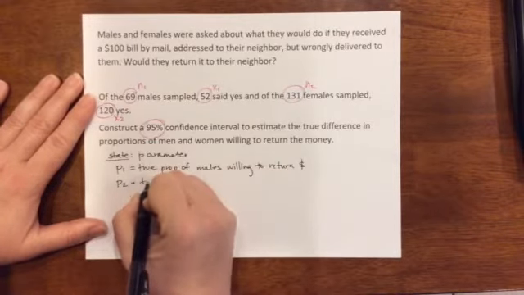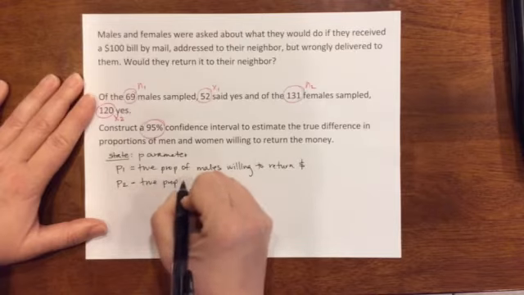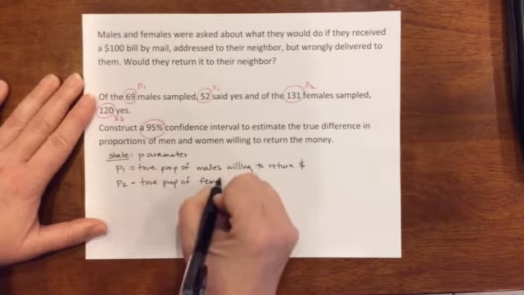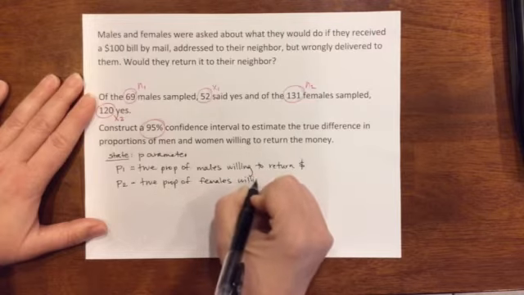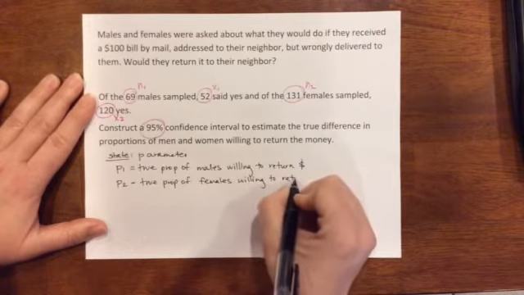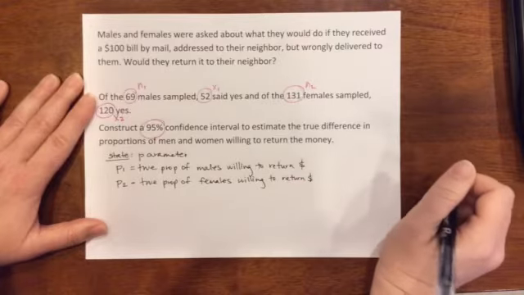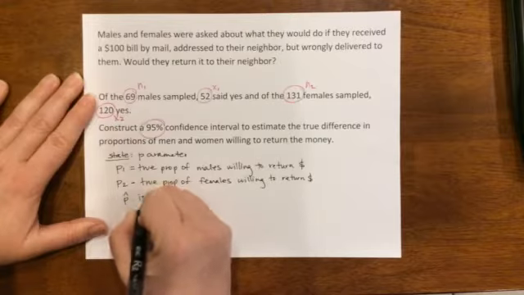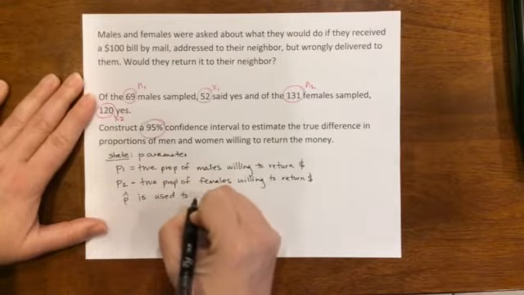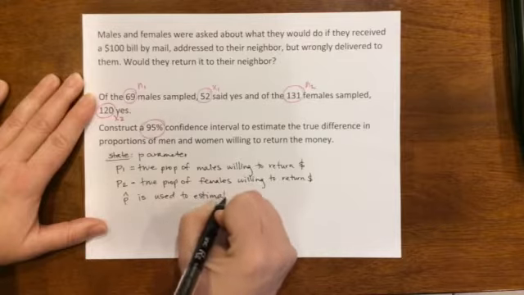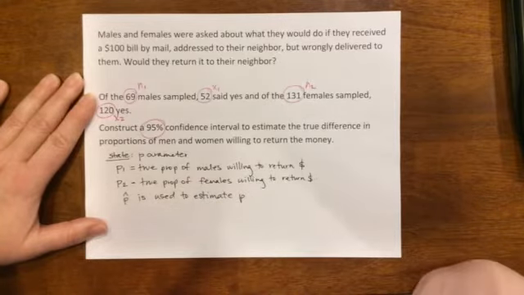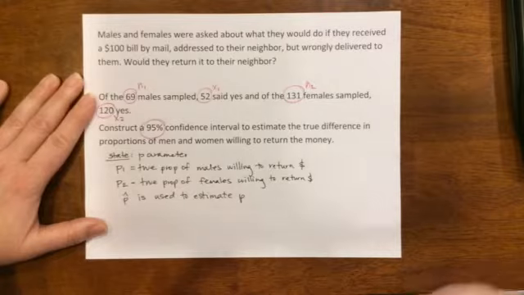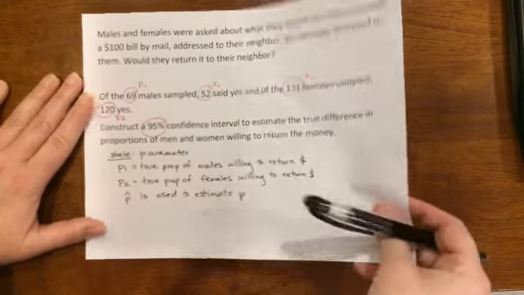And we'll make P2 the true proportion of females willing to return the money. And the whole goal of this is to try to figure out what the parameter is. So we're going to write that P hat is used to estimate P. That statement is saying, I don't know what the parameter is, but I'm going to try to estimate it using statistics. Okay? So I think we're ready to check all of our conditions.